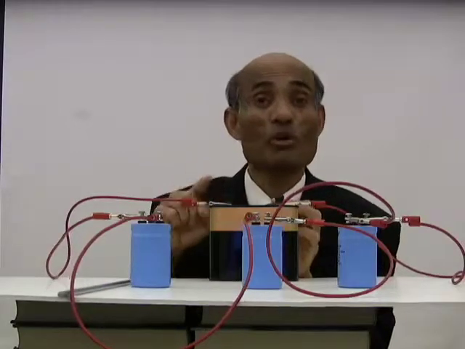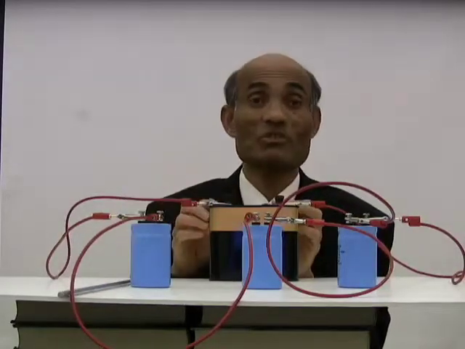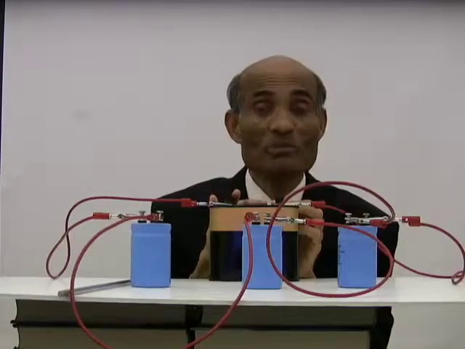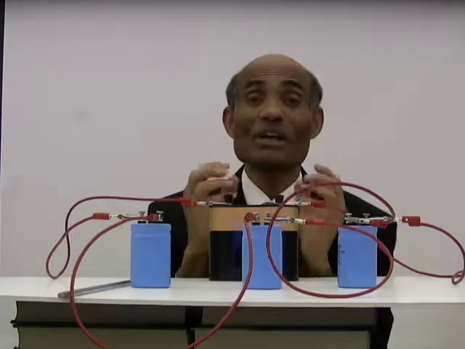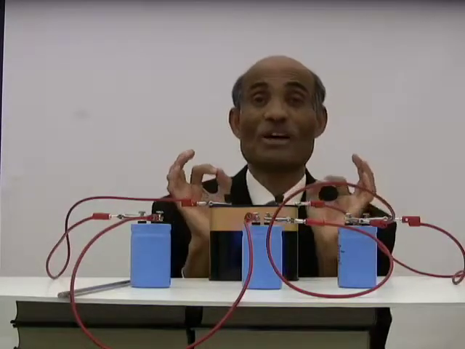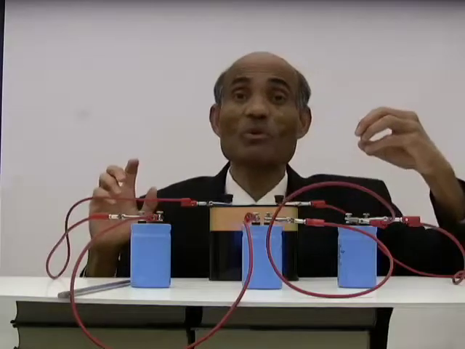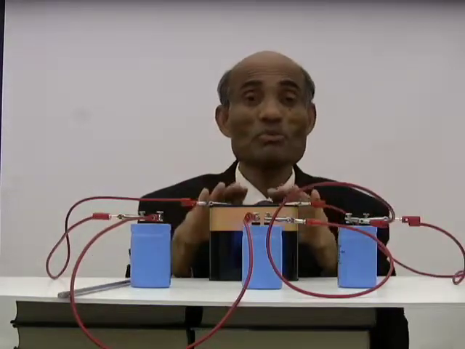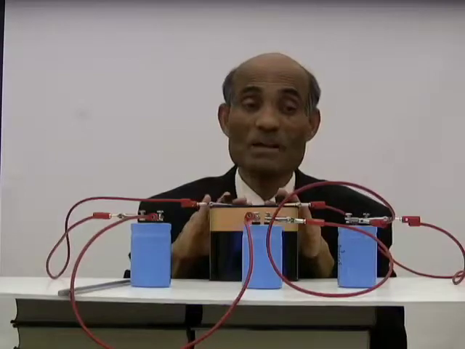We will talk more about it in the next lesson, but the function of a battery in an electric circuit is to provide the necessary potential difference. You see, electric charges can move only if there is a potential difference. And the potential difference necessary for moving the electric charges is provided by this battery.